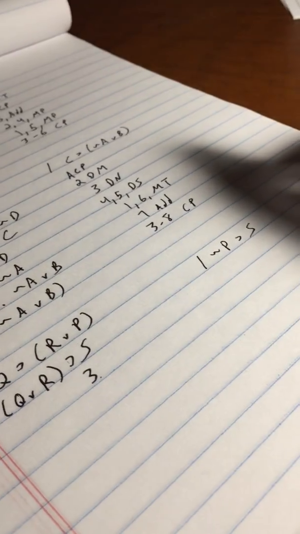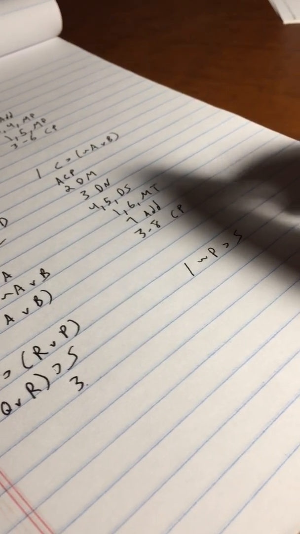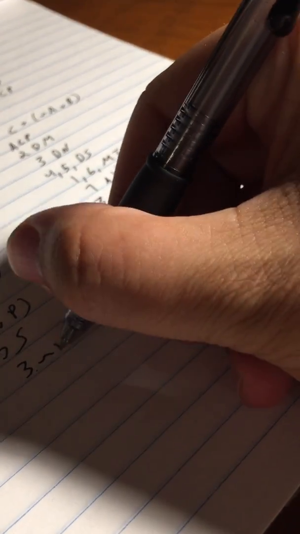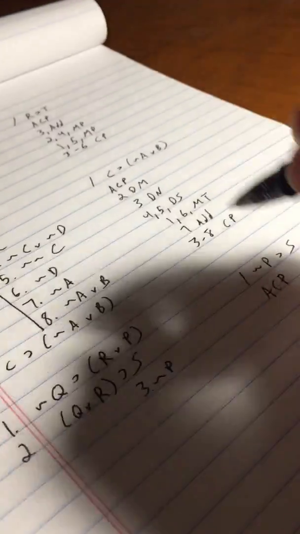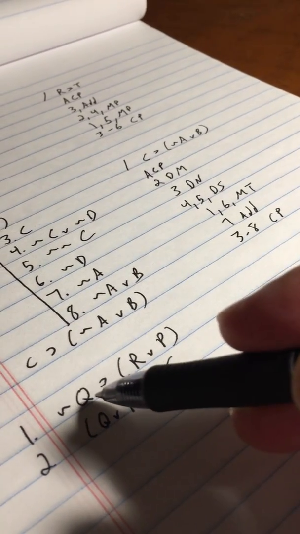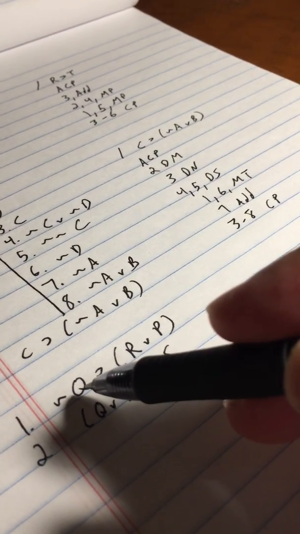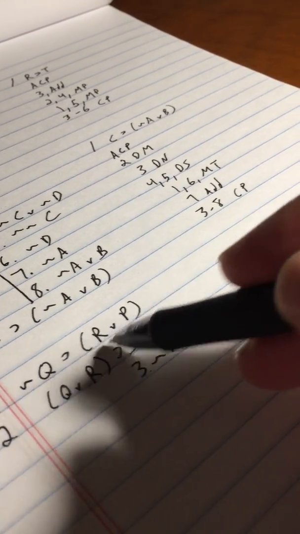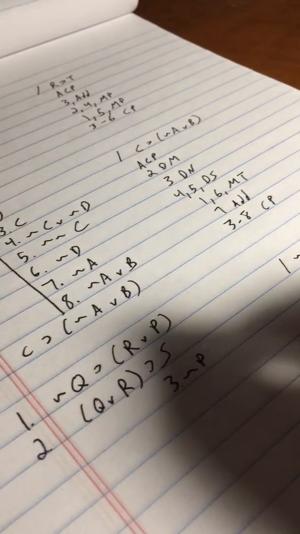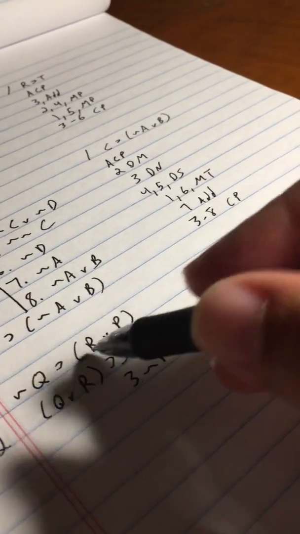So again, let me just start a conditional proof. I'm going to assume the antecedent of the conditional I'm looking to prove, so I'm going to assume not P. That's going to be an assumption for conditional proof. And the idea here is, if I'm using implication, it's going to get rid of the conditional and say either that is false or this is true, one or the other.